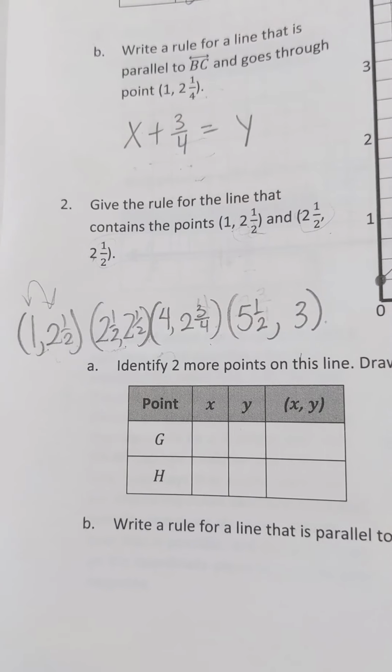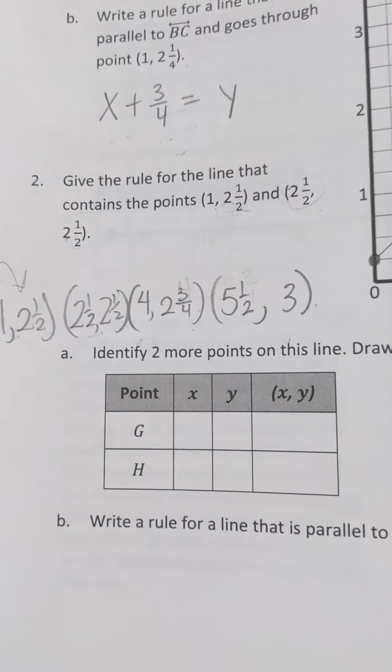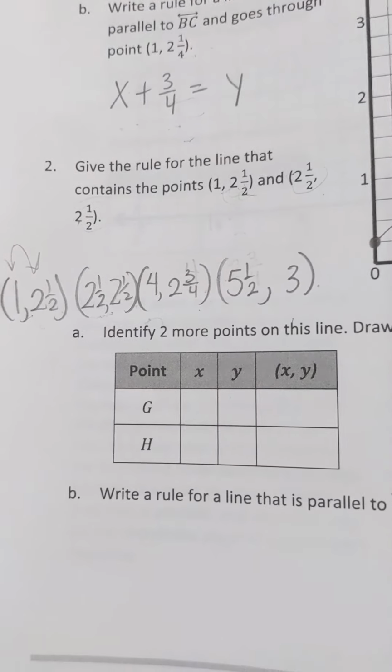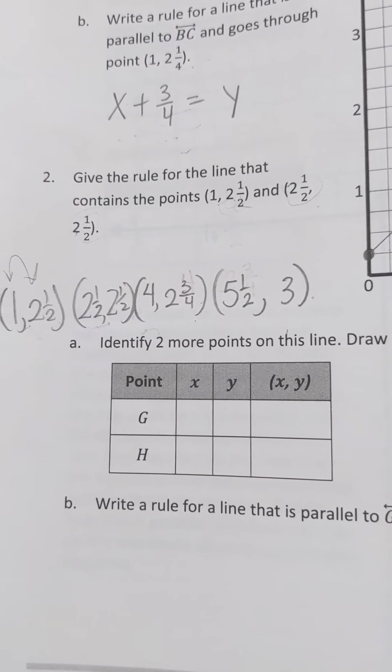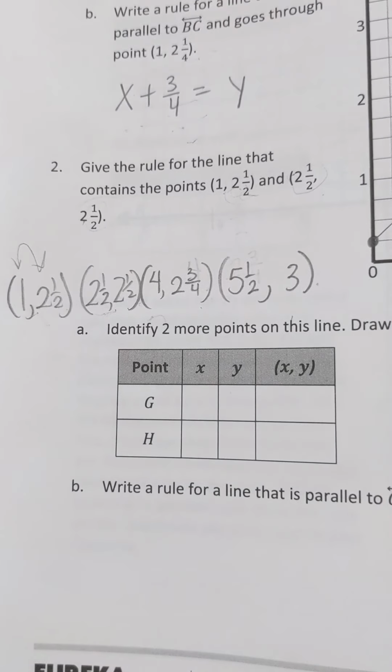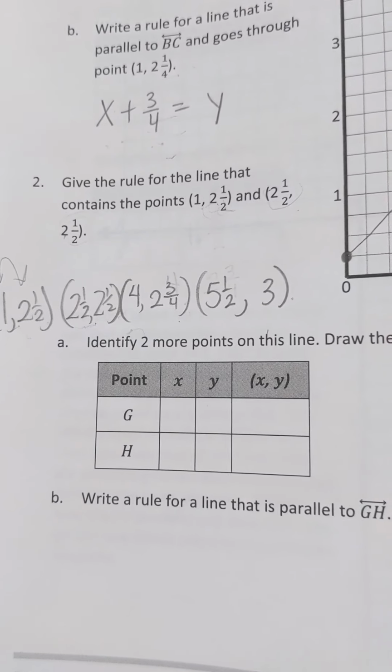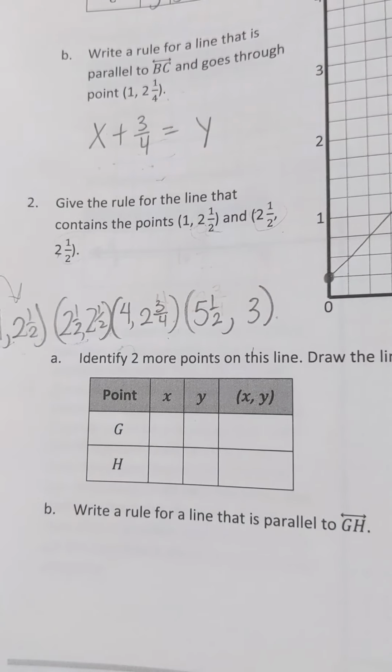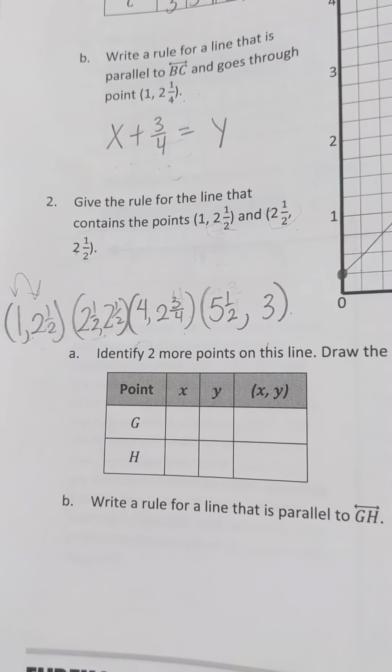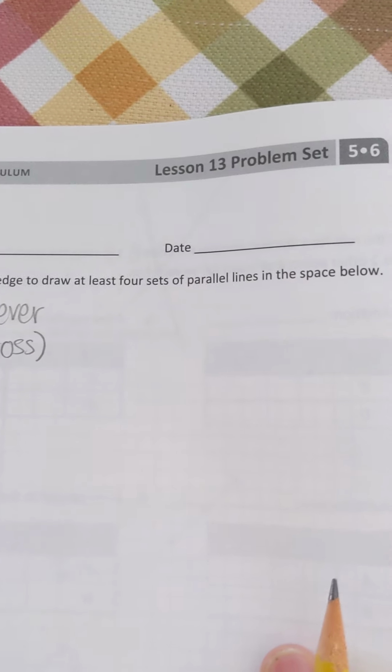So if you got stuck on part 2, guess what? So did I. It's okay. And if you have the answer, feel free to let me know what it is. Otherwise, you can forget about number 2 on page 66. I apologize if you agonized over it. No worries. So let's go on to lesson 13 on page 68.